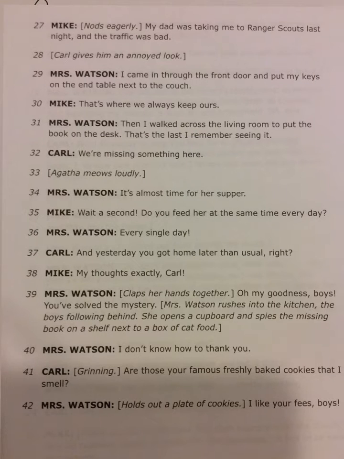Mike nods eagerly, like saying yes, super fast. My dad was taking me to Ranger Scouts last night and the traffic was bad. So he's confirming what the lady's saying. Carl gives him an annoyed look. Maybe he got a little bit upset because he was interrupting the lady? Interrupting? I'm gonna write that note. Interrupting.